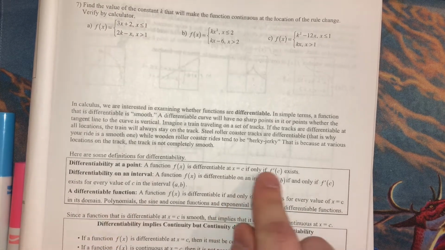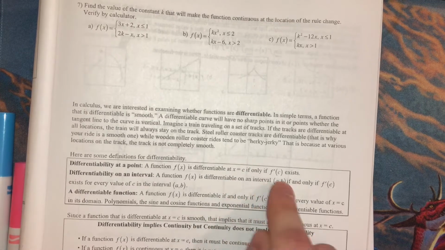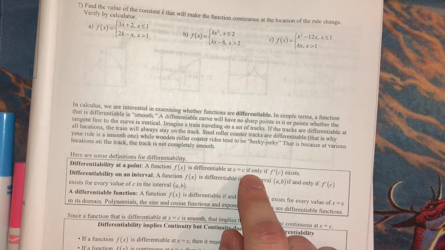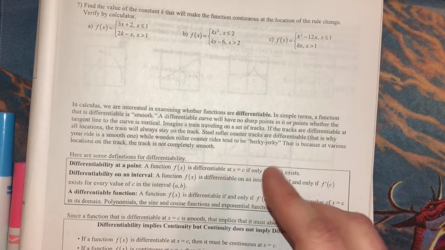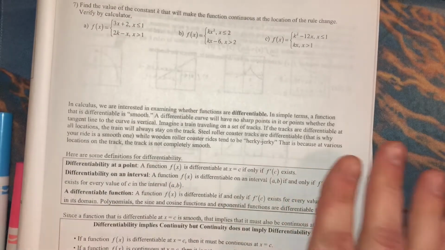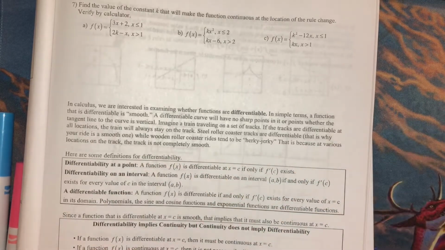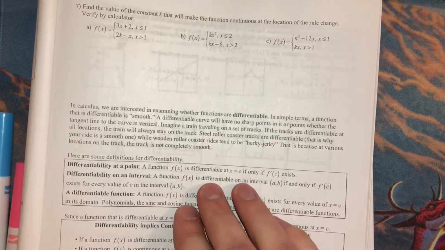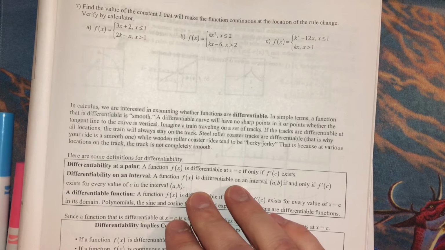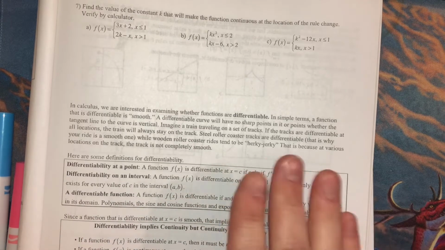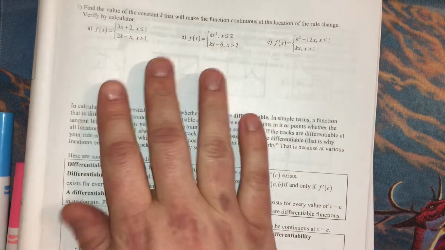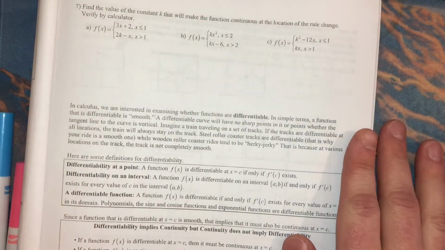So real quick, we've used this phrase if and only if. Actually, all three of them have if and only if. If and only if is a mathematical thing that works both ways. So if the left is true, then the right is true. And if the right is true, the left is true. They make each other true. This is different than, like, if it's a cat, it has 4 legs.